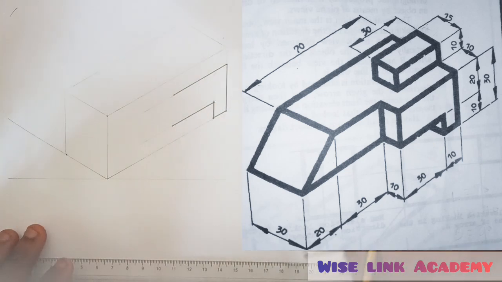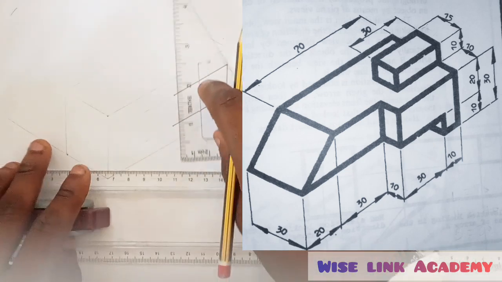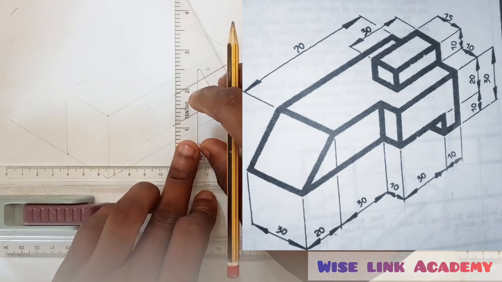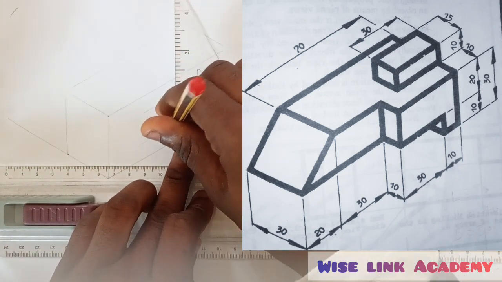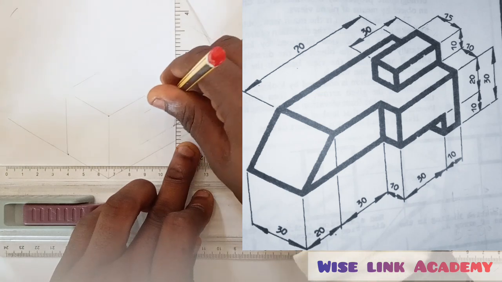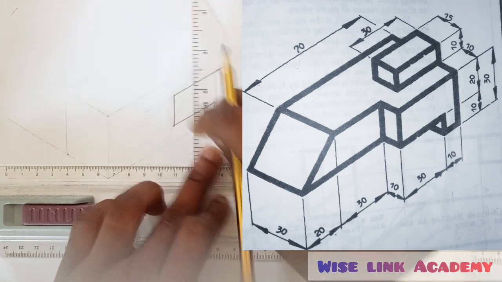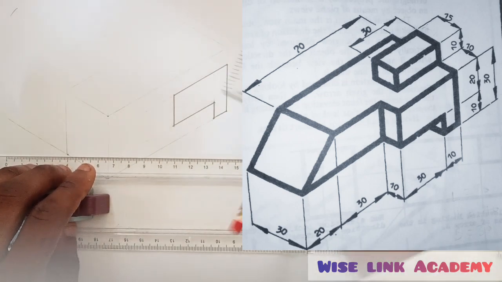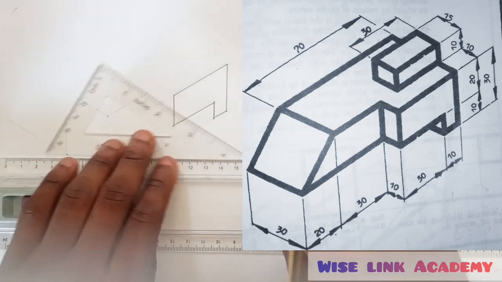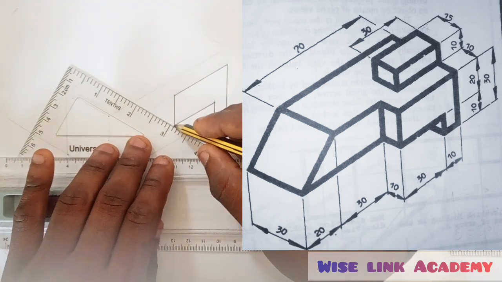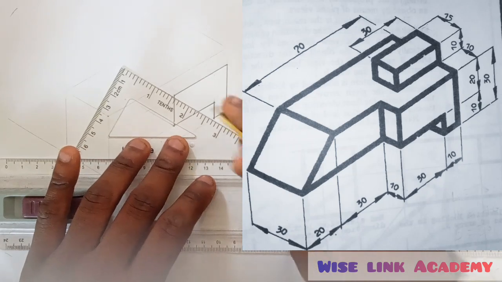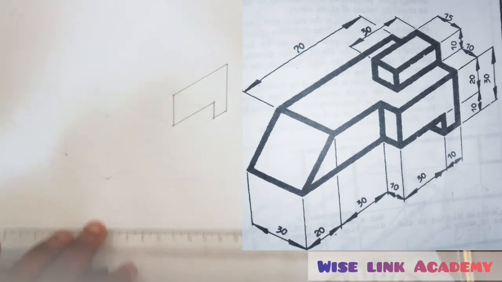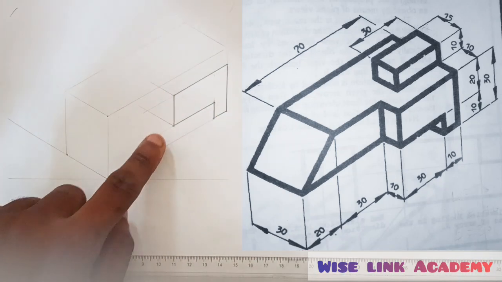So next, I will take my set square and my T-square this way. I will draw a vertical line upward this way, and it's ticking. So they meet together. Then from this point, I will take my set square and my T-square this way and draw a faint line going this way. So the distance from here to here is 10.